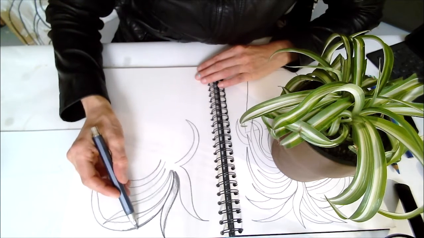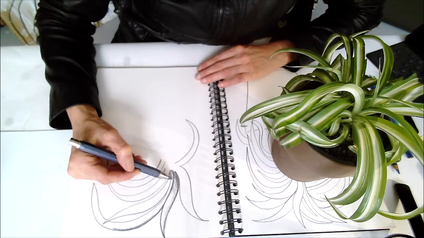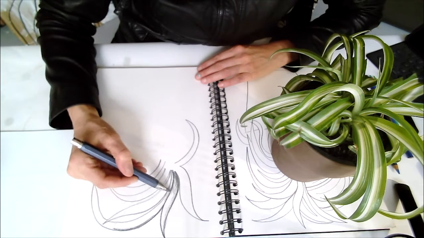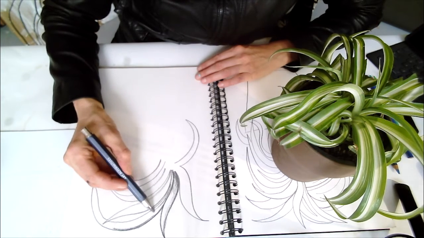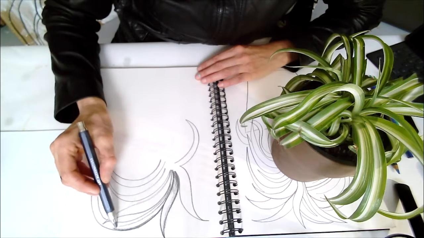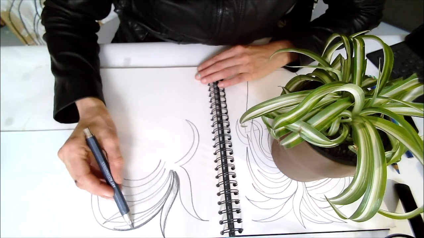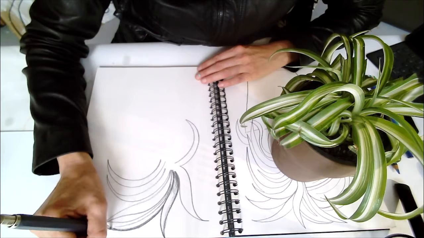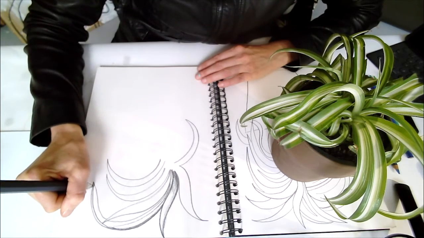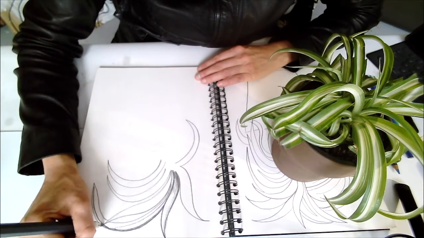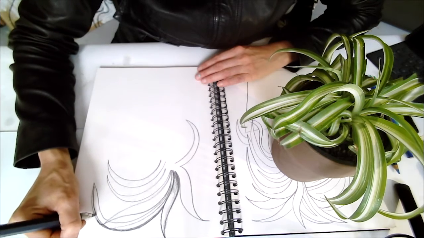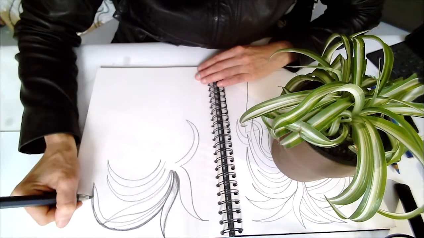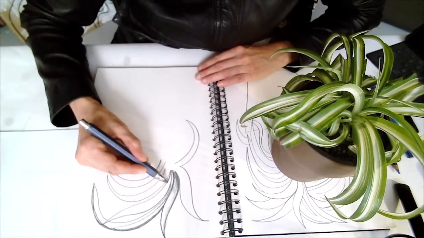I'm looking at my plant here in the studio. Looking, I'm noticing. Really just having some fun. We learn so much more when we just stop and take a look, stop and see.